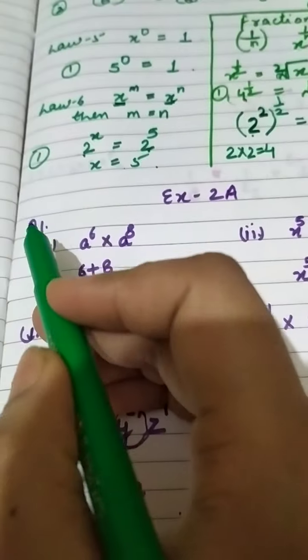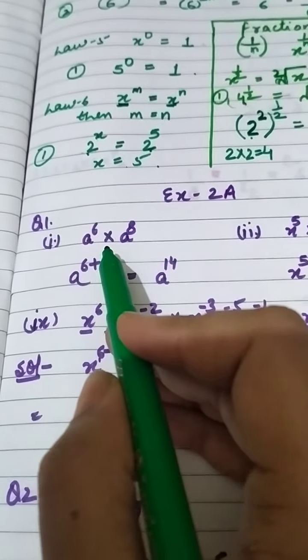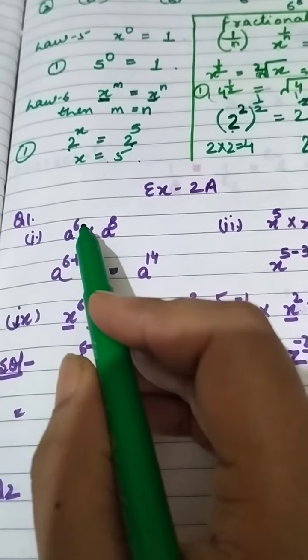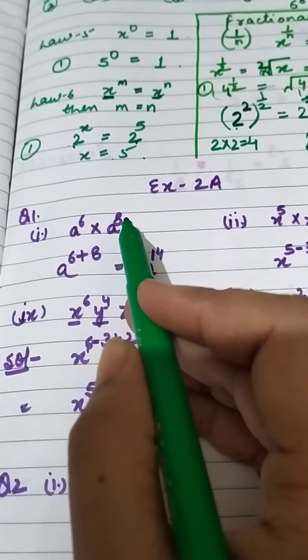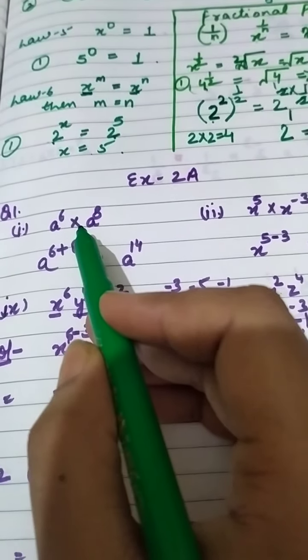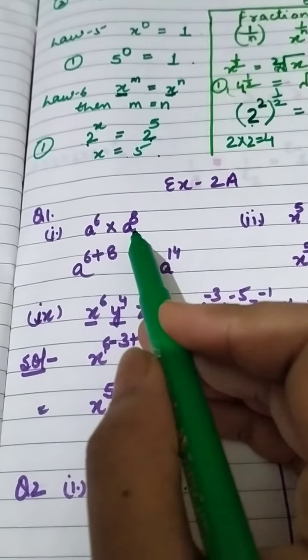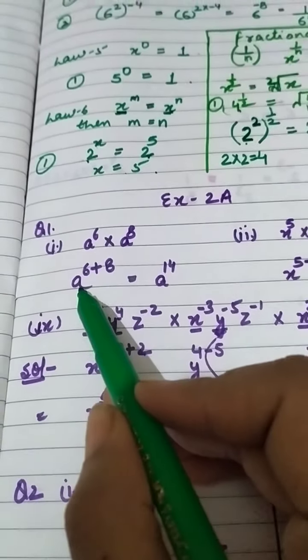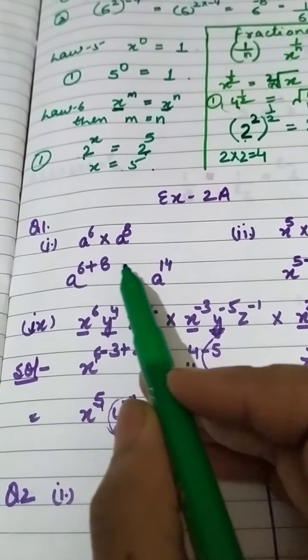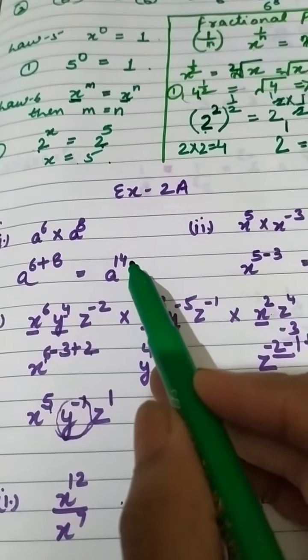In this question 1, we have to simplify this. A raised to the power 6 multiply a raised to the power 8 means we have to apply the law in which bases are same and powers are different. So a 6 plus 8, that is a raised to the power 14.